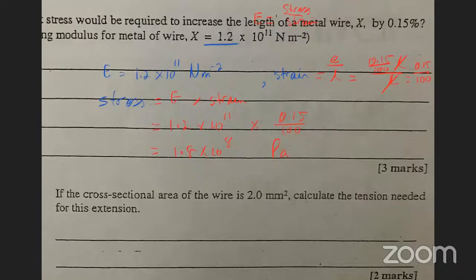What's the formula we're using now? What we're using now to get tension. And they gave us the area. Tension needed. Remember, we just found stress, right? So which formula are you going to use to help find tension? Tension is a force, right?